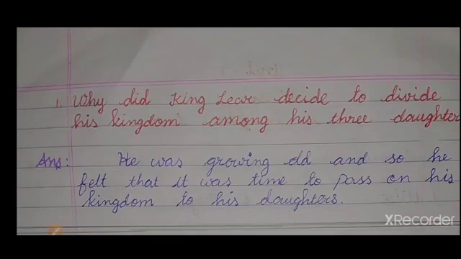Once again I read. You can also read along with me. Why did King Lear decide to divide his kingdom among his three daughters? He was growing old, and so he felt that it was time to pass on his kingdom to his daughters. Kingdom, see the syllables, here two syllables.